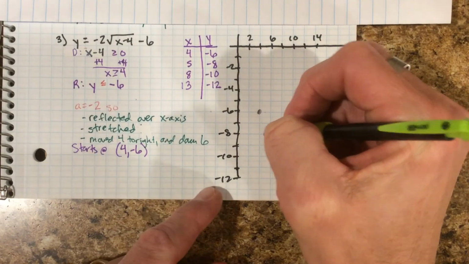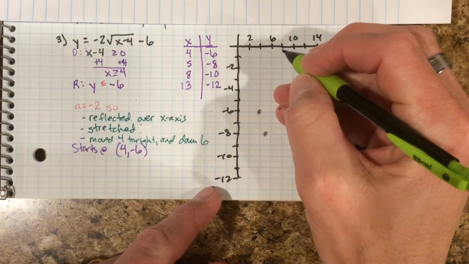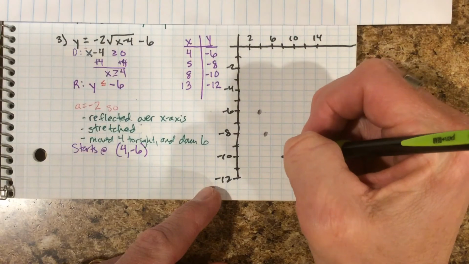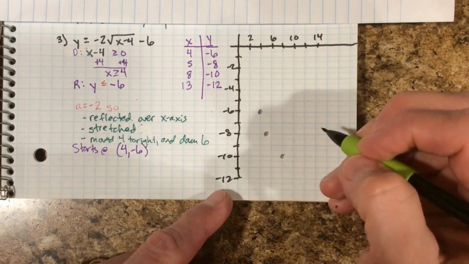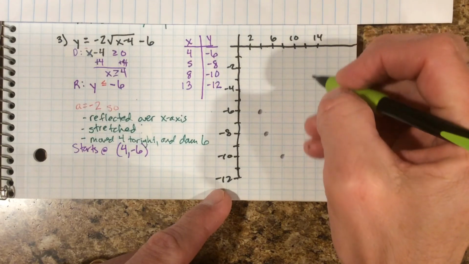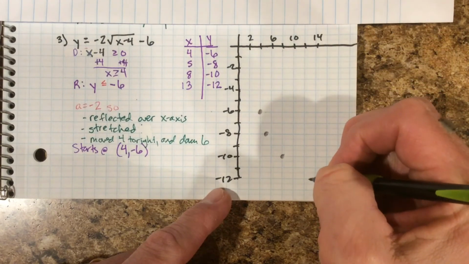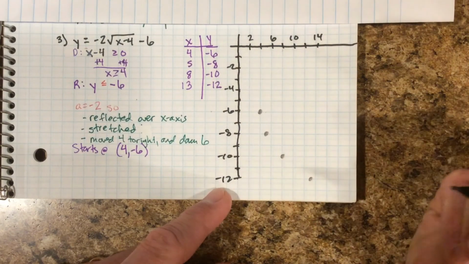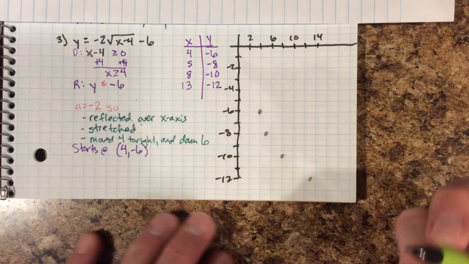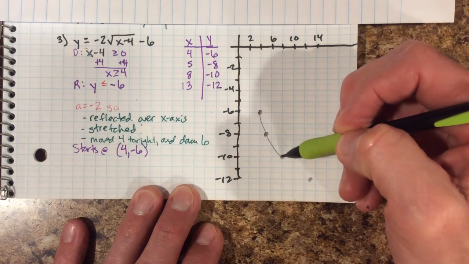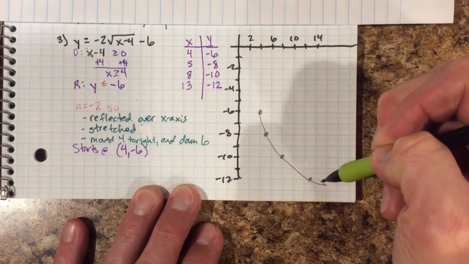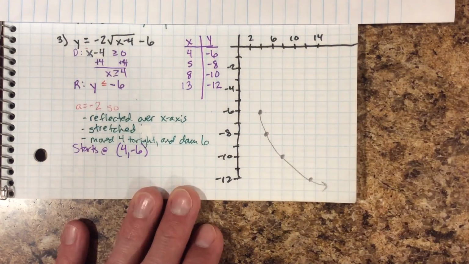My third point is at +8, -10. And my fourth point is at +13, -12. Okay? So you can see this graph does a really nice job of starting the curve. And there's my curve. Okay?